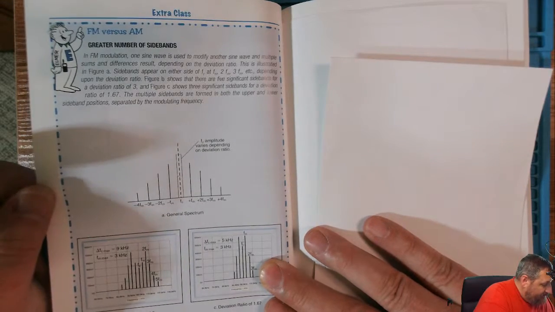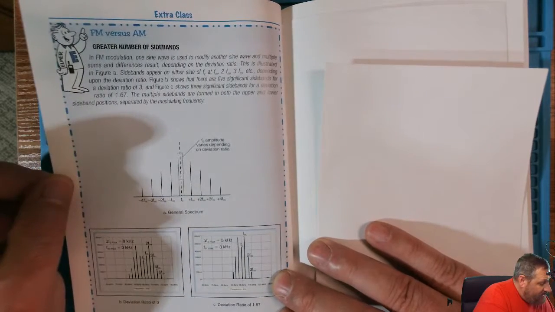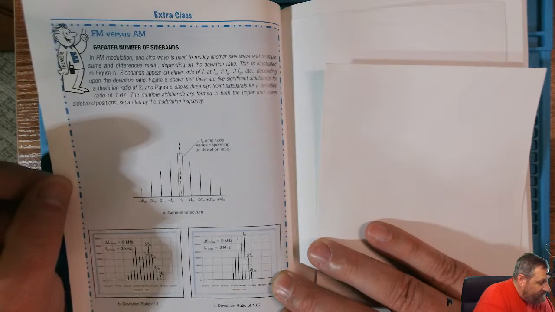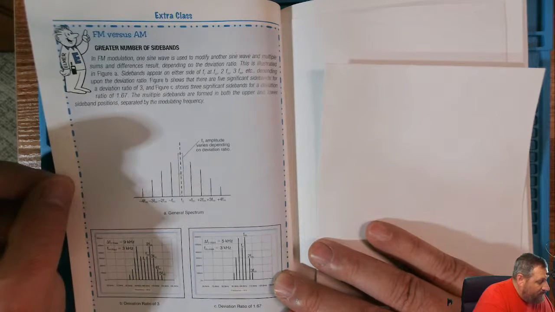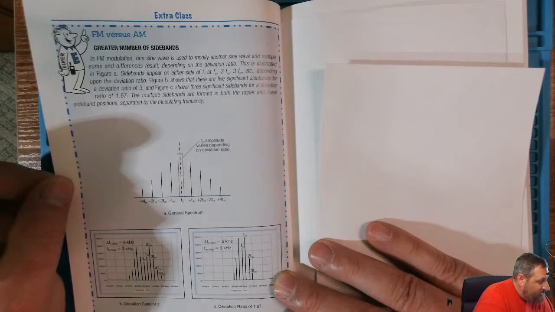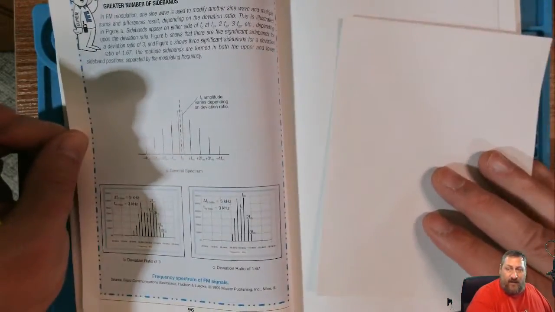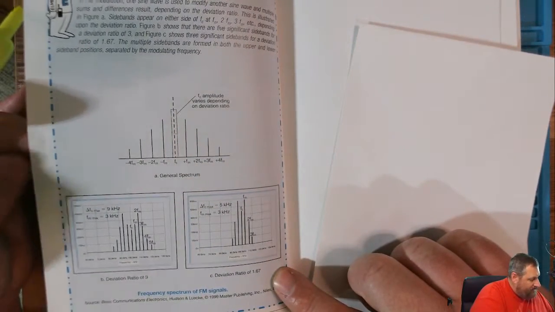A lot of algebraic symbols here. So depending upon the deviation ratio, figure B shows that there are 5 significant sidebands for a deviation ratio of 3. And figure C shows that the significant sidebands of a deviation ratio of 1.67, the multiple sidebands are formed in both upper and lower sideband positions, separated by the modulating frequency. So you can kind of see the graphs here depicting that.